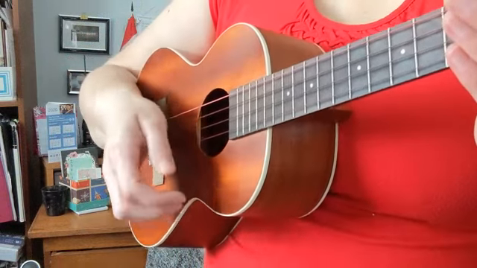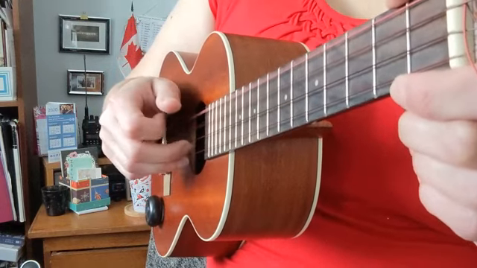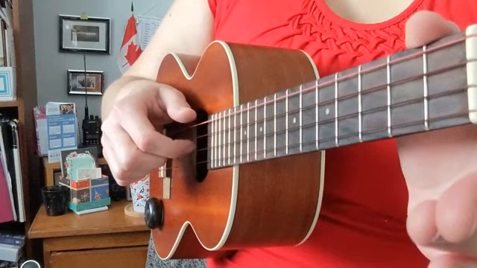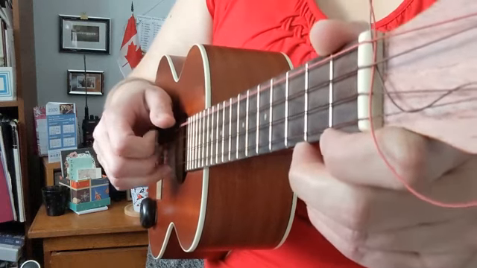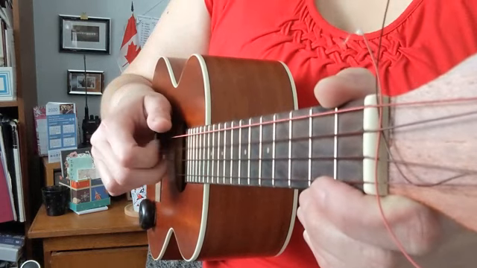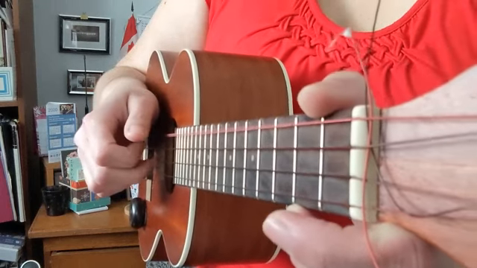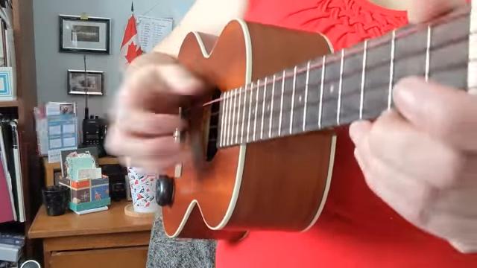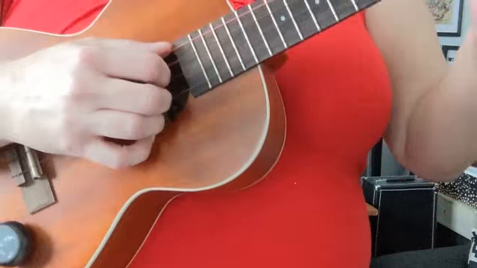Think of it as plucking down or up. So from this angle, sorry, I'm not used to playing like this. See, I'm not going too far. My hand isn't moving. Just keep it nice and light.